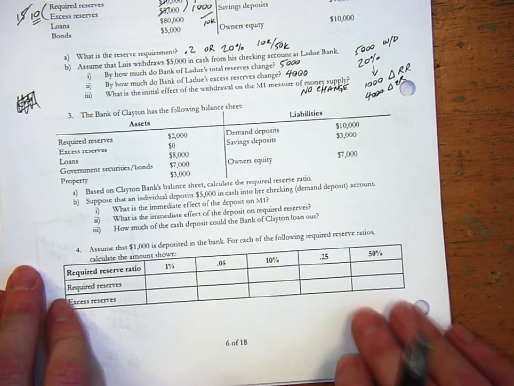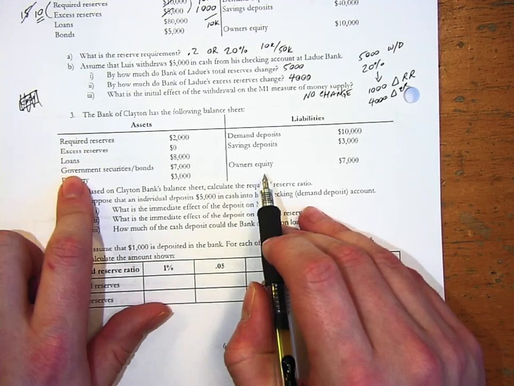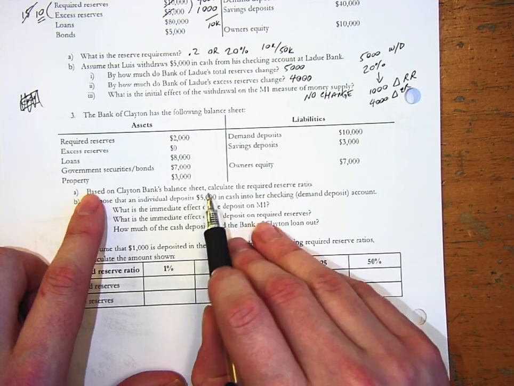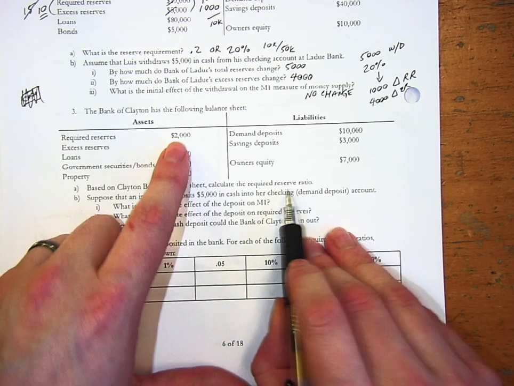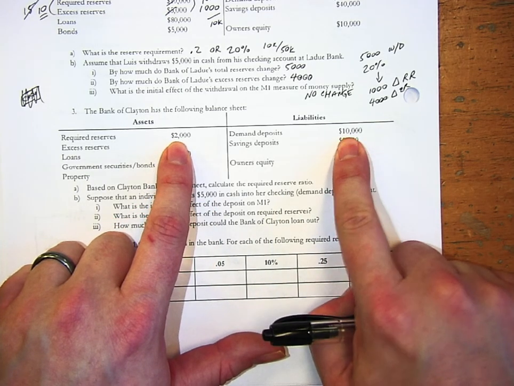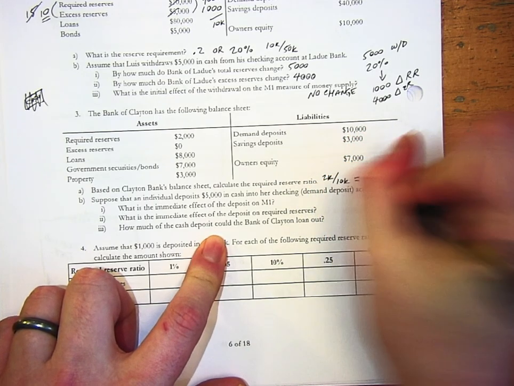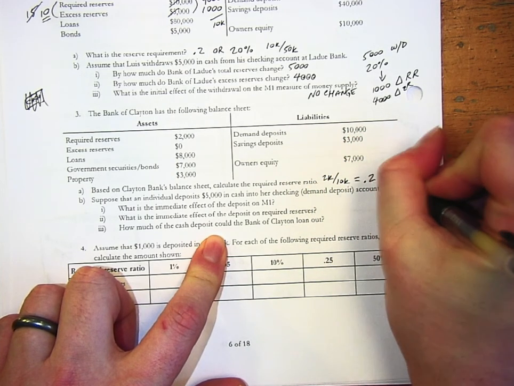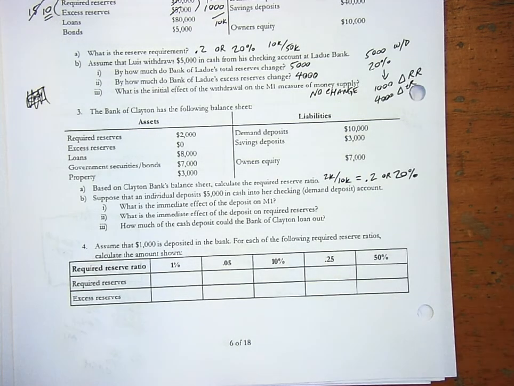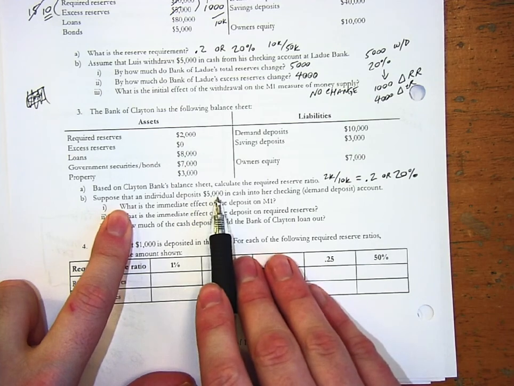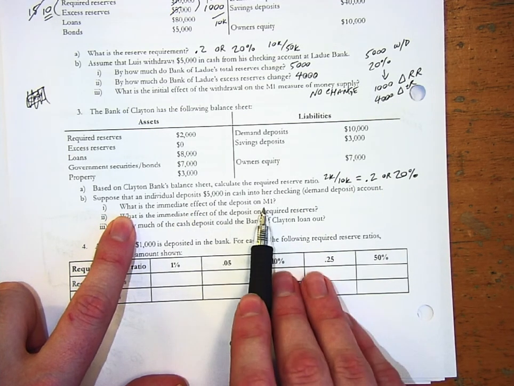Okay, now let's take a look at question 3. Similar question, says the Bank of Clayton, and we have a bunch of different assets and liabilities. Based on their balance sheet, what's the reserve ratio? It's 2,000 to 10,000. So 2K over 10K is 0.2 or 20%. So it's a 20% reserve ratio, just like the other problem. Suppose an individual deposits $5,000 in cash into a checking account, demand deposit account. What's the immediate effect of the deposit on M1?